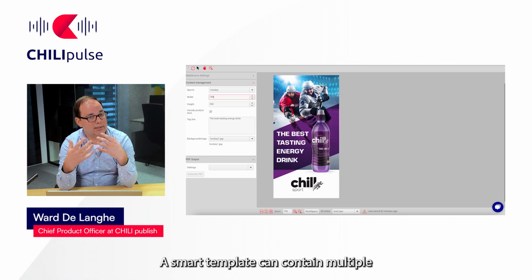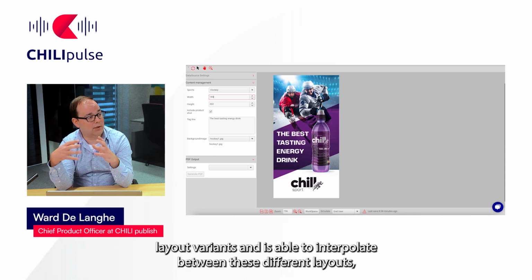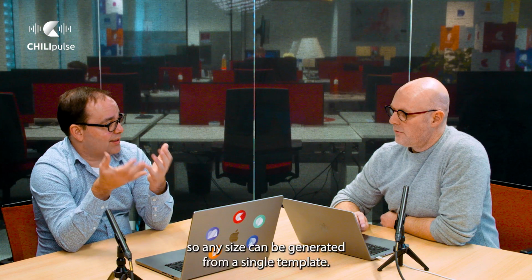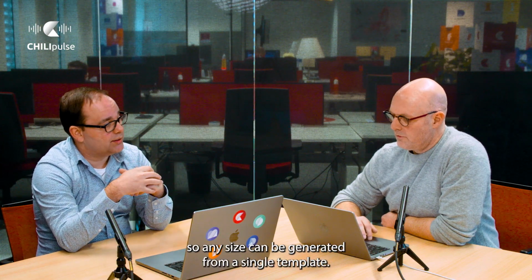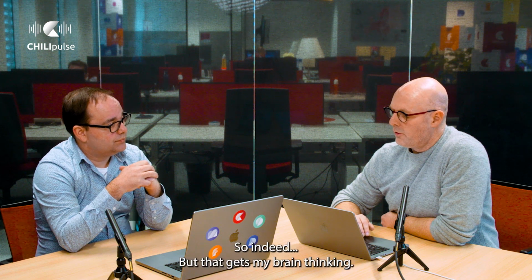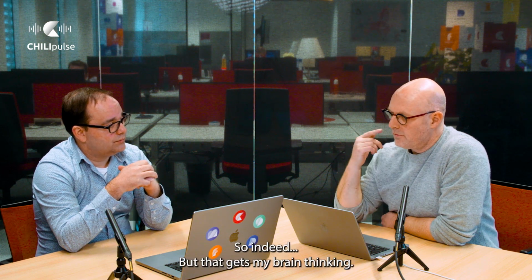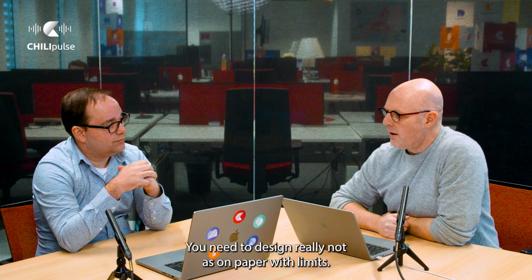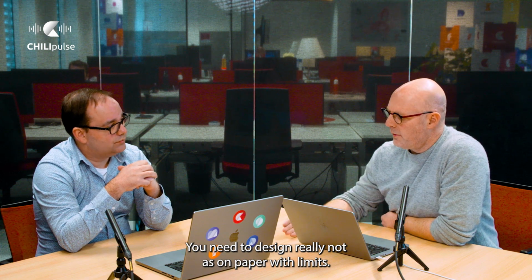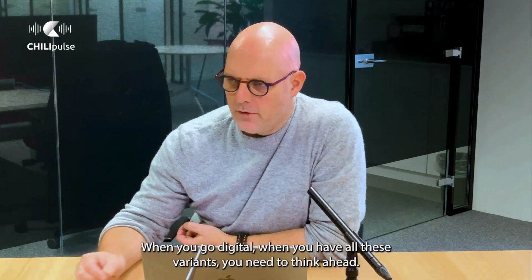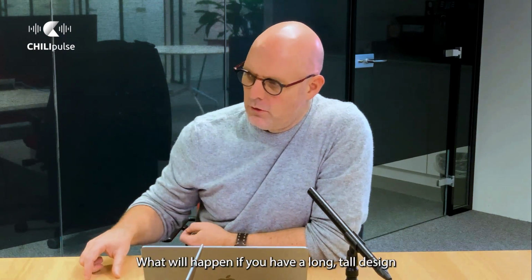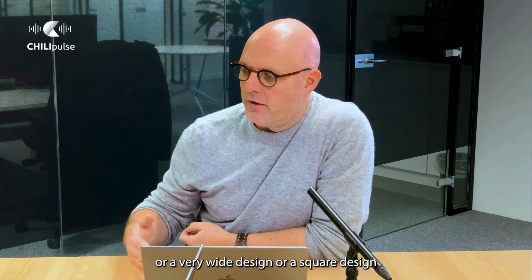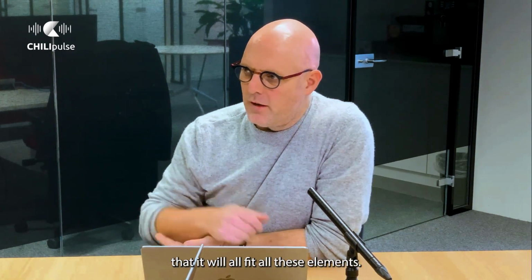A smart template can contain multiple layout variants and is able to interpolate between these different layouts. So any size can be generated from a single template. Super. So indeed, but that gets my brain thinking. You need to design really not as on paper with limits. When you go digital, when you have all these variants, you need to think ahead. What will happen if you have a long, tall design or a very wide design or a square design, that it will all fit all these elements?